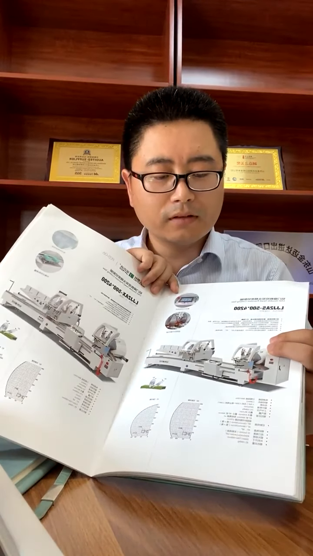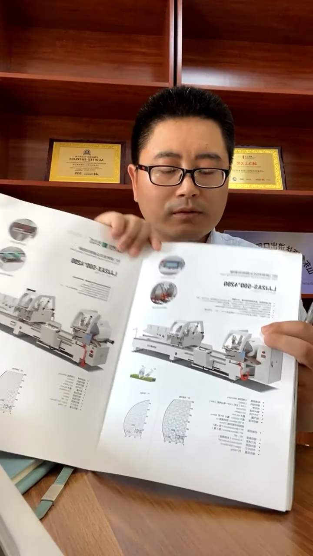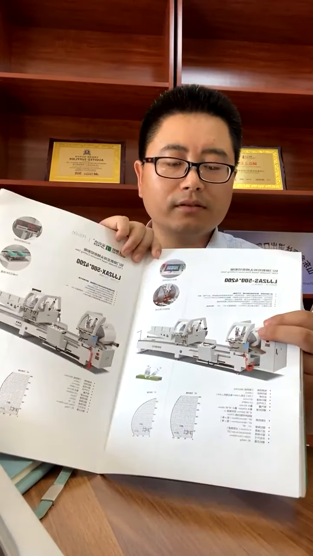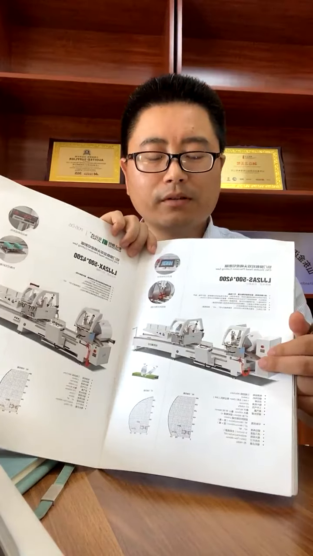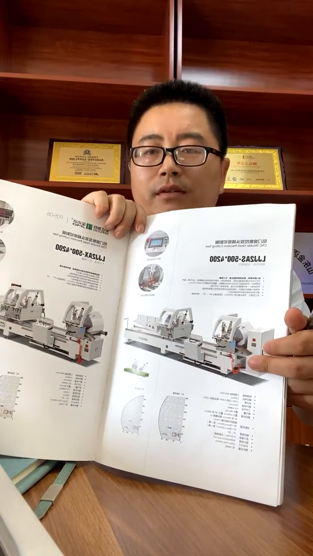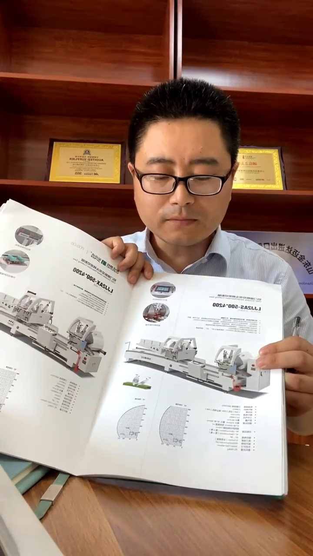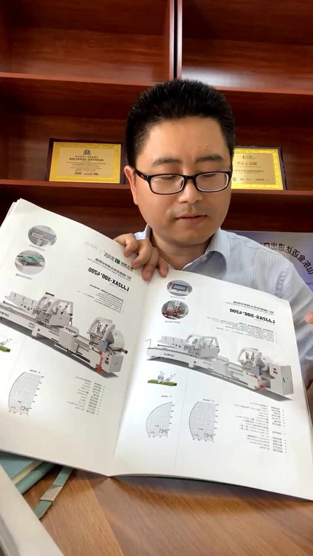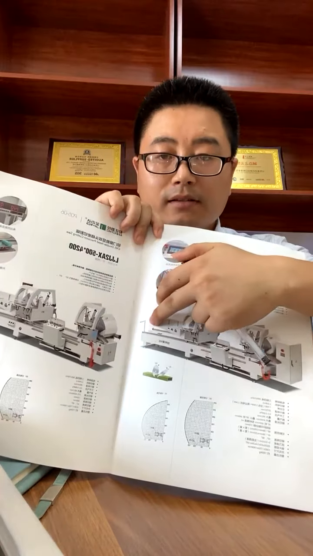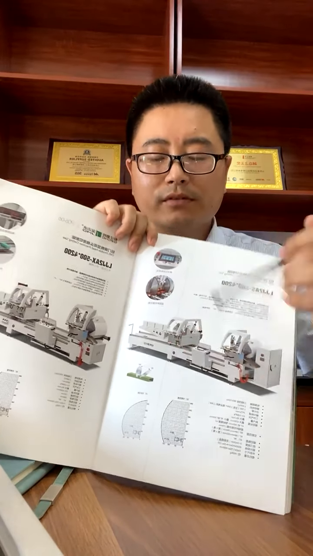And what's the unique advantages of this machine compared with other companies' products? The first is, you can see here, the automatic profile supporting system.